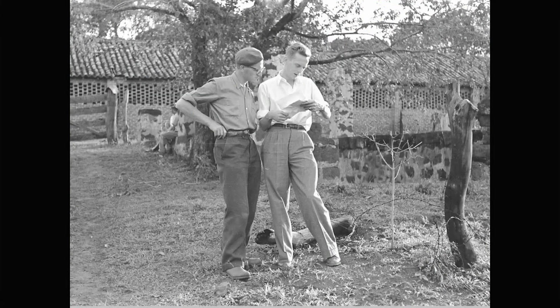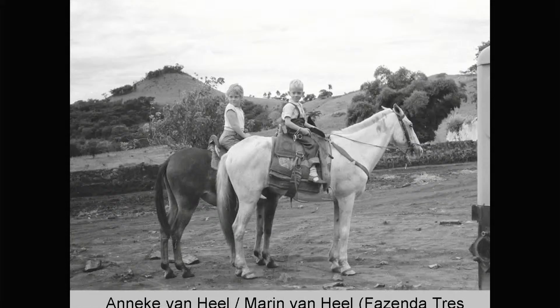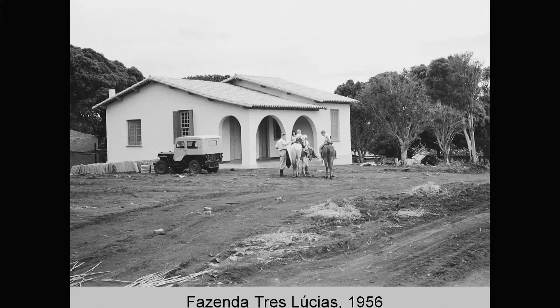But going back to that Brazilian time here with my father, with Peter van der Broek, where he's looking at this is the model farm. This building is still there, actually, and here you see my sister and I on horsebacks, and this was the fazenda, the little fazenda for Mr. Peter van der Broek and his small children, but then something happened.